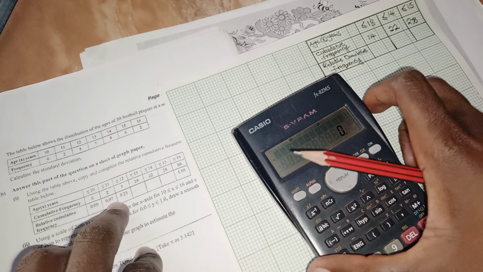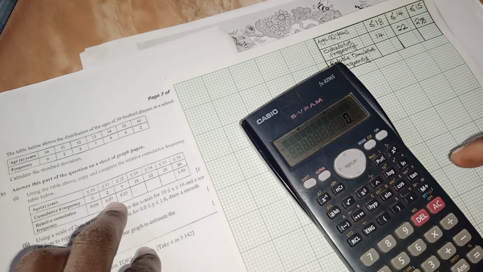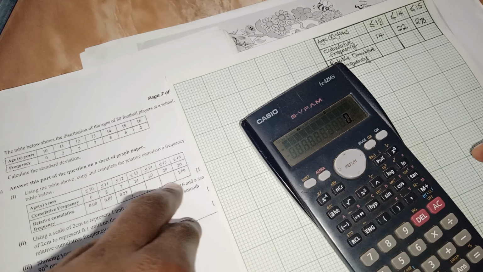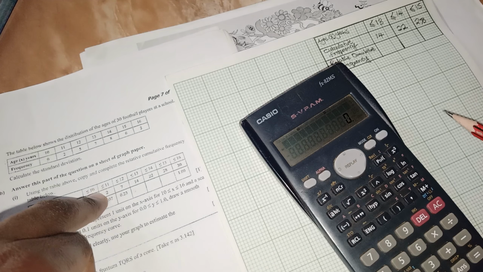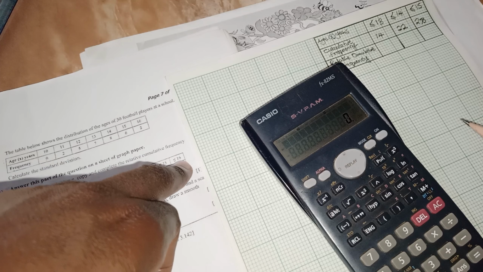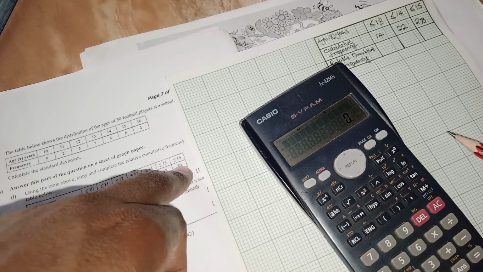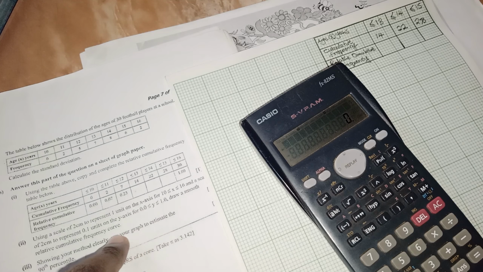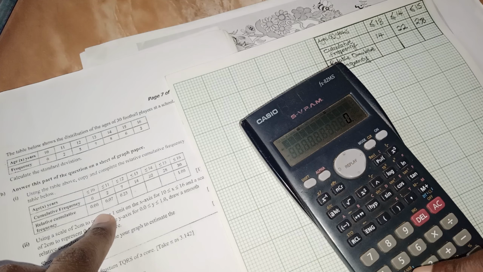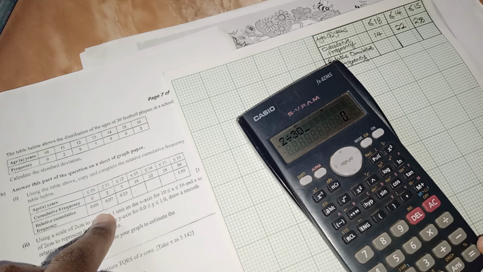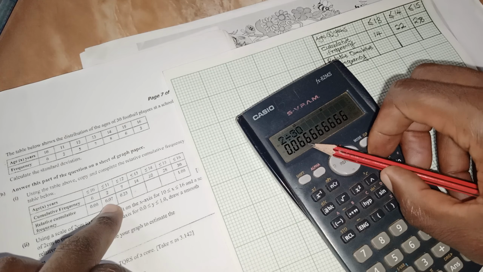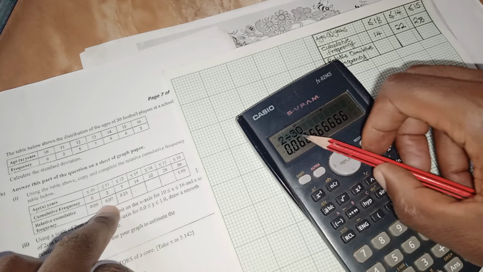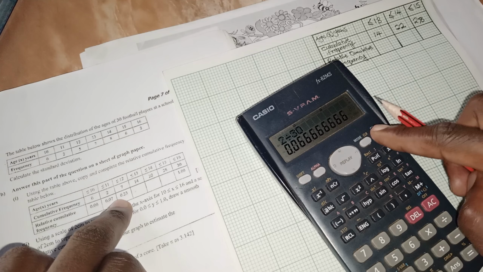To find the 0.07, you divide 2 by what? By 30. So you divide the numbers from here by the last number in the cumulative frequency. Let me show you. When we divide 2 by 30, it gives us 0.06, so we round off to 0.07.